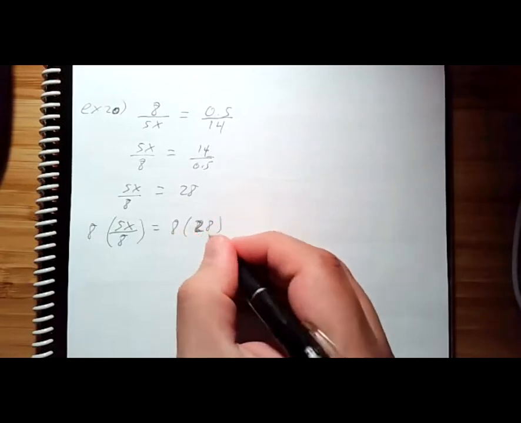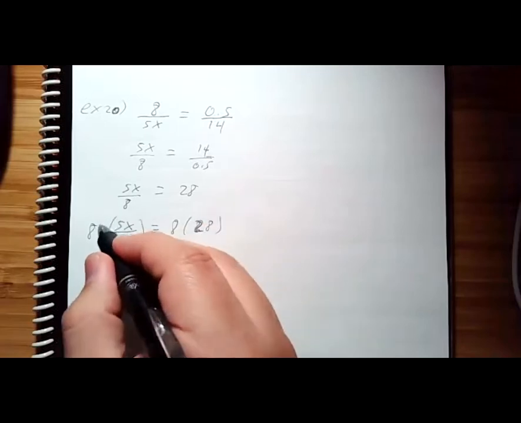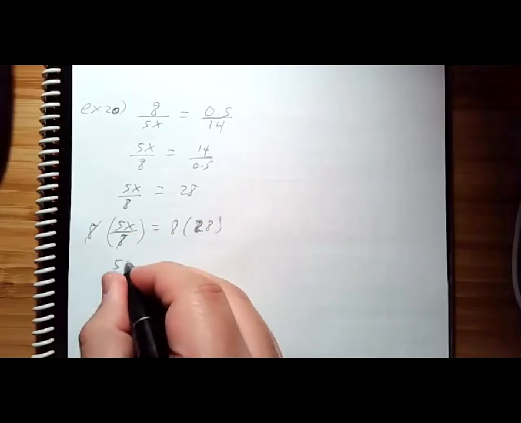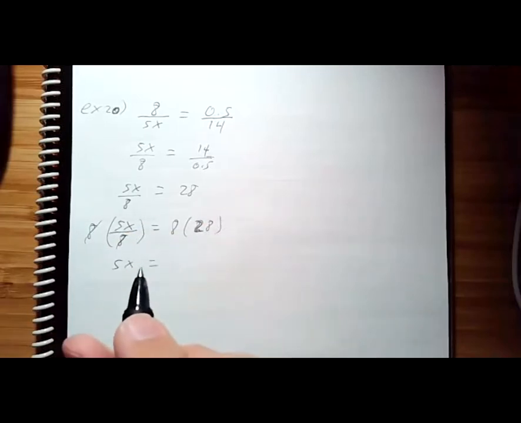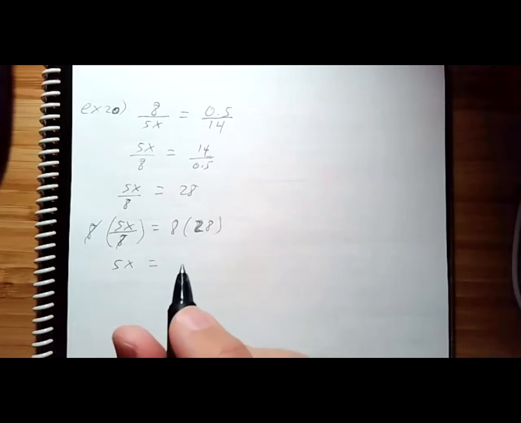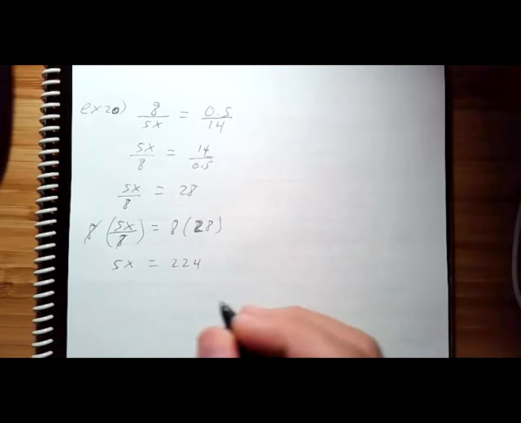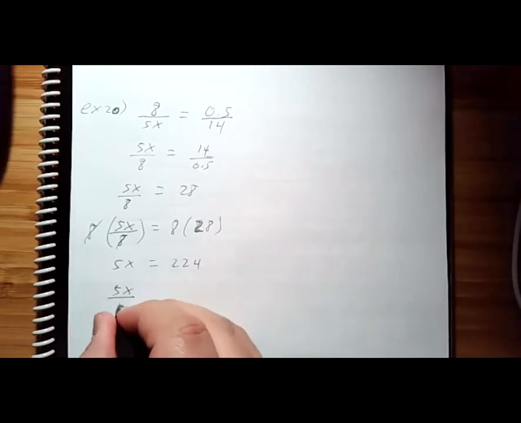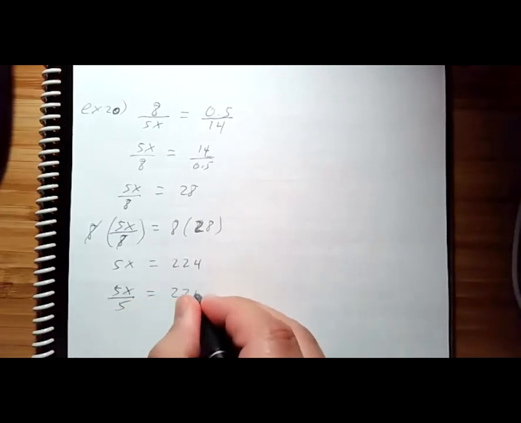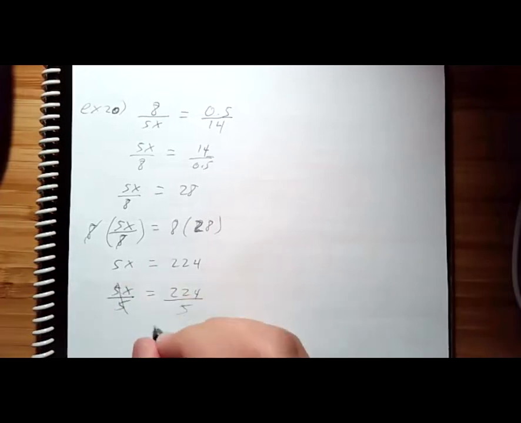Oops. 28 right there. These are gone. So now I have 5x equal to 8 times 28. This will be 224. So now divide by 5 and you are done. A little faster because we have 3 minutes left. This does not reduce.